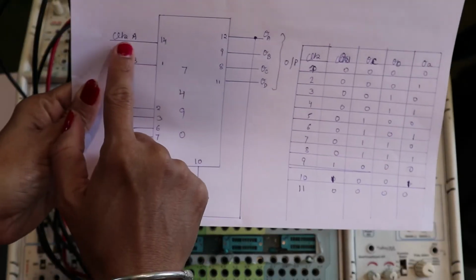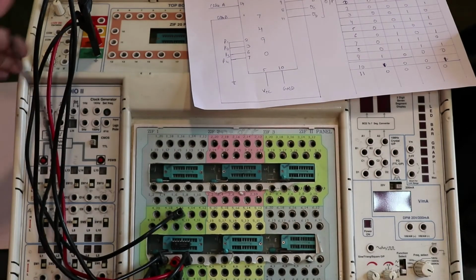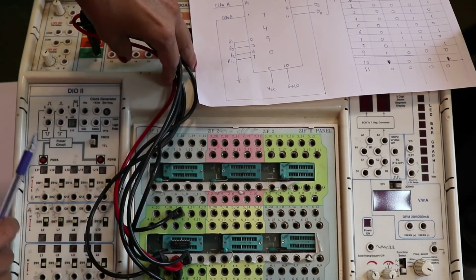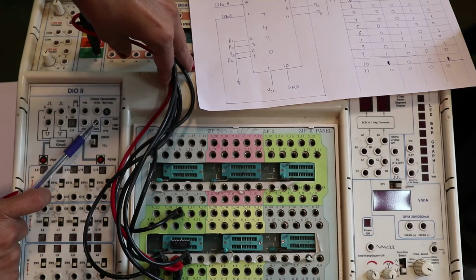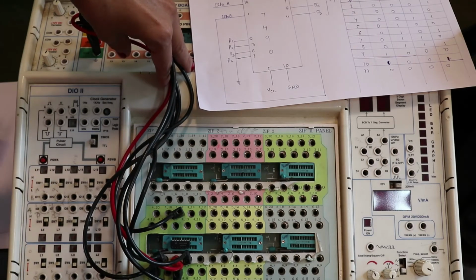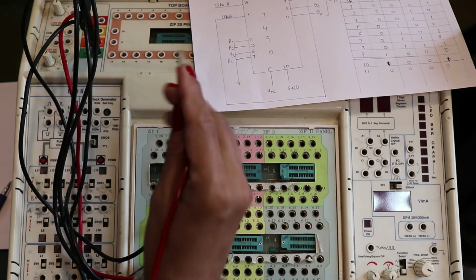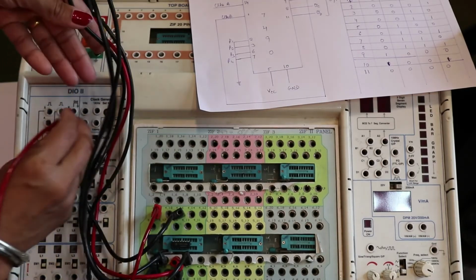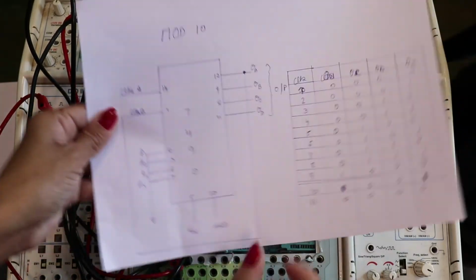Now I am going to move to the clock: clock A to the 14th pin. On this trainer board, here is the clock option. Either we go for a manual connection or a fixed automatic connection, so you can join a clock anywhere. The 14th pin of this IC needs to be joined to a clock. So this connection is completed.